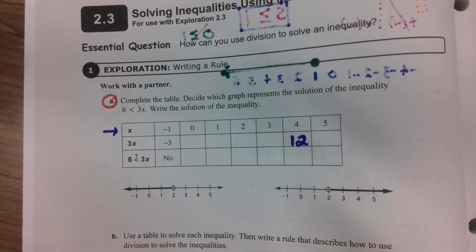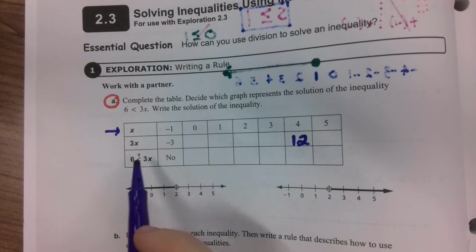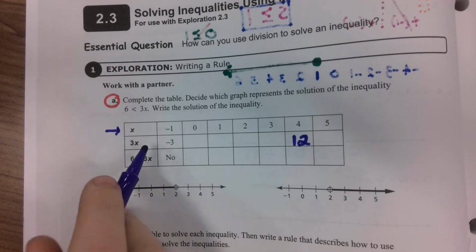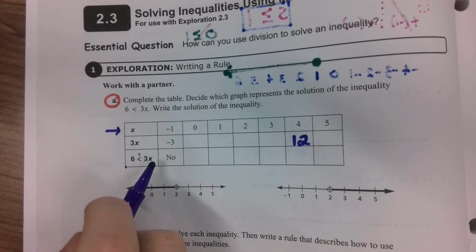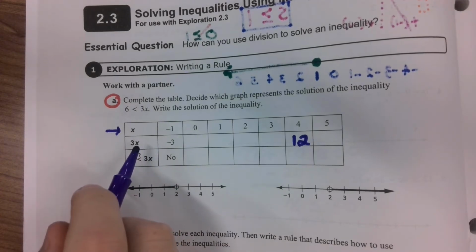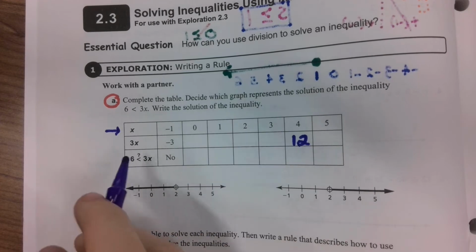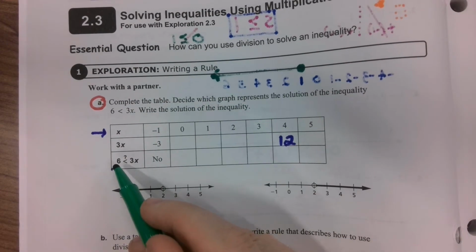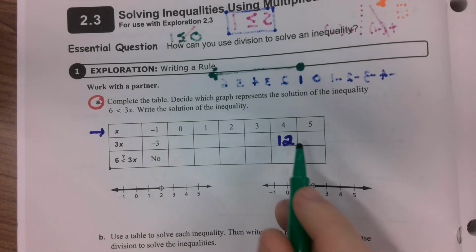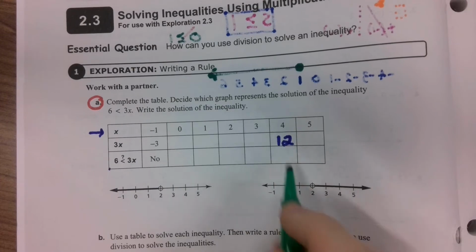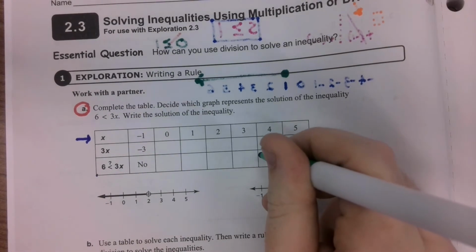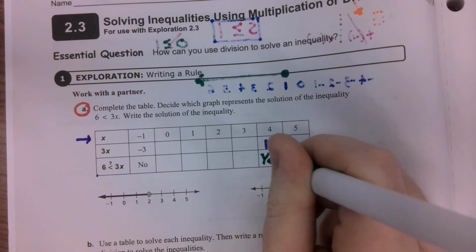Last but not least, this is some weird notation, but it's basically asking us, hey, is 6 less than 3x? Since we found 3x in this row, figuring out if 6 is less than 3x should be an easy breezy task. Here, we ask ourselves, is 6 less than, well, 3x in this column was 12, so is 6 less than 12? Yes, 6 is less than 12. So we write down yes here.